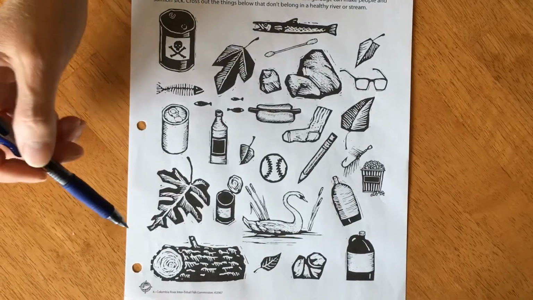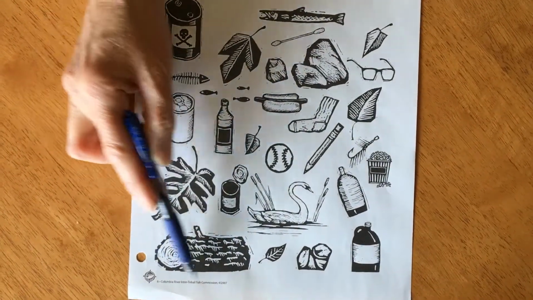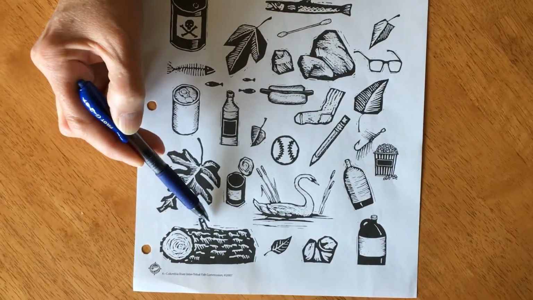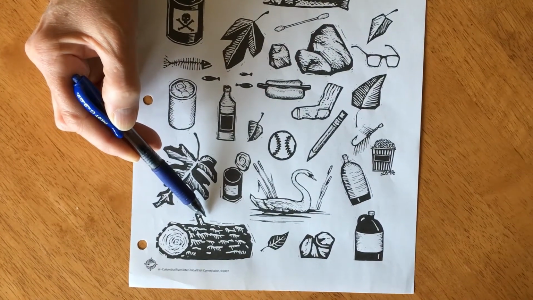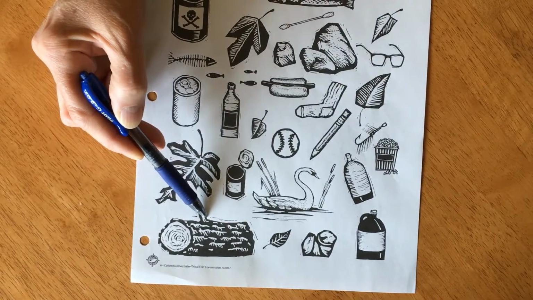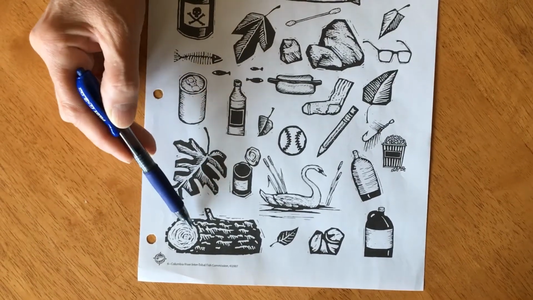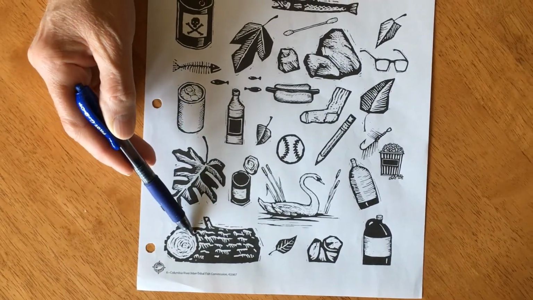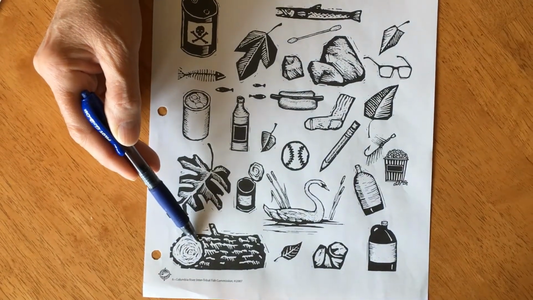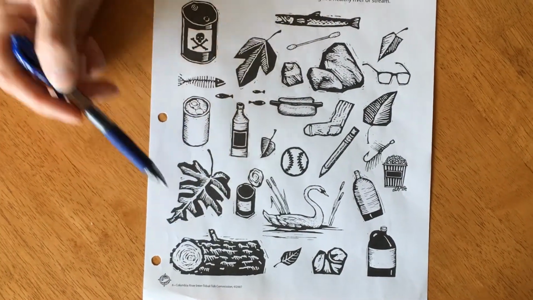For example, a log could be good to have in a creek because it provides a hiding place for a fish. But if it blocks off the water flow, it could be a bad thing. So some of these could be either or. There's no real right answer for some of these things. They could be either thing.